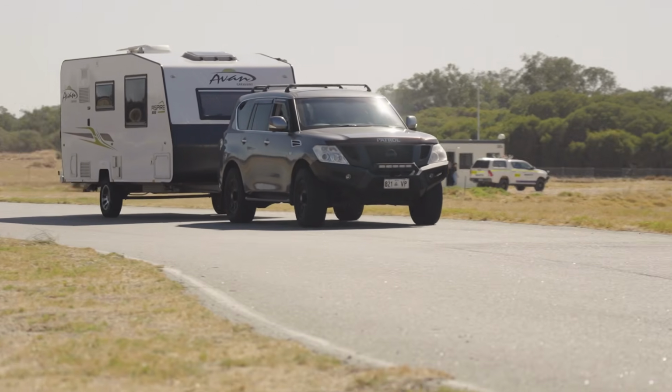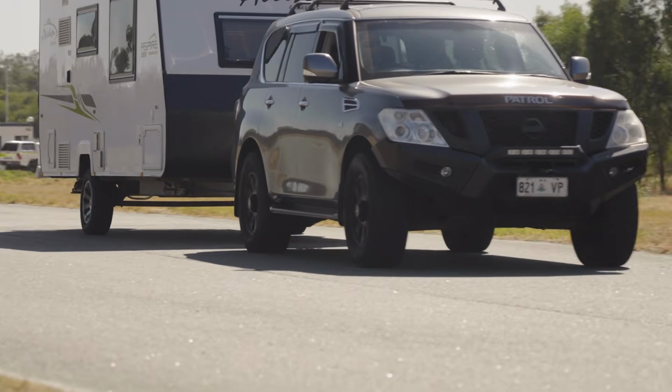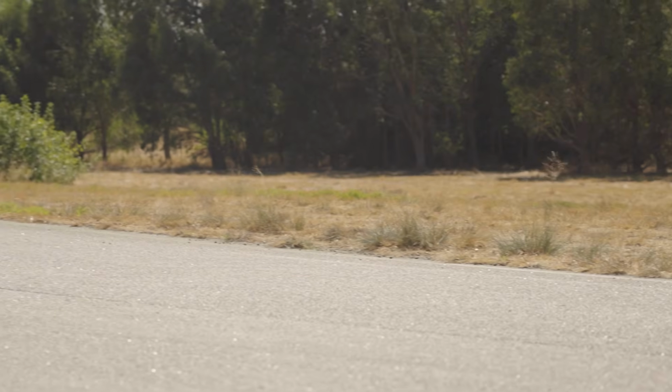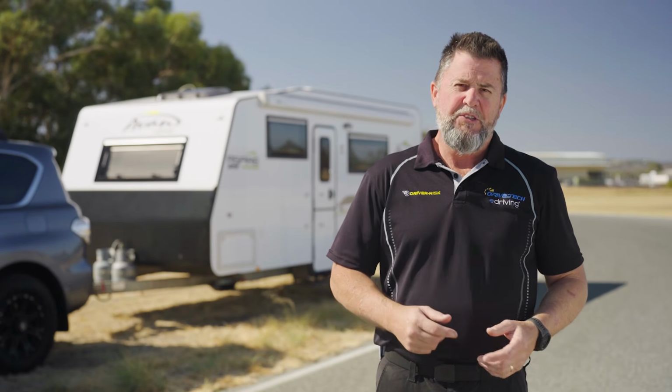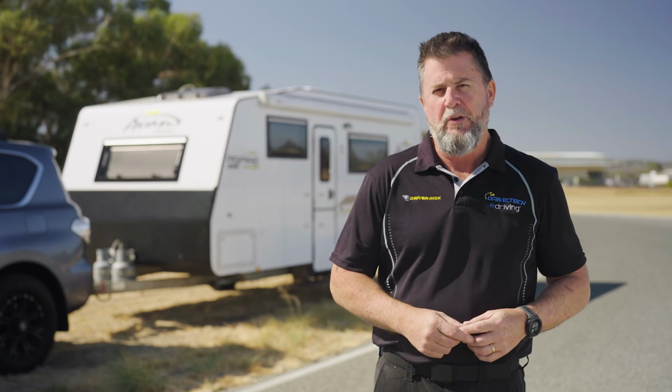If we keep focus on the driving task, we can identify hazards in a timely way so that we can respond to them in a controlled manner. If your caravan does start to sway, you need to have a management strategy. The quicker you can respond, the more likely you are to control it.